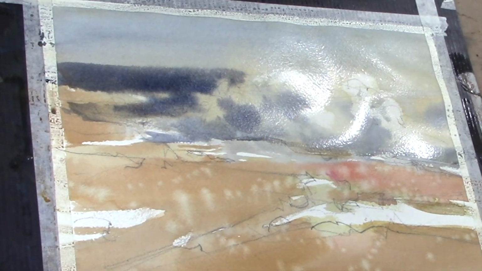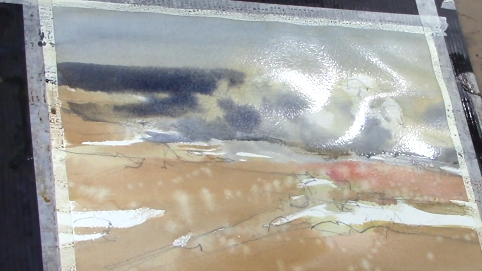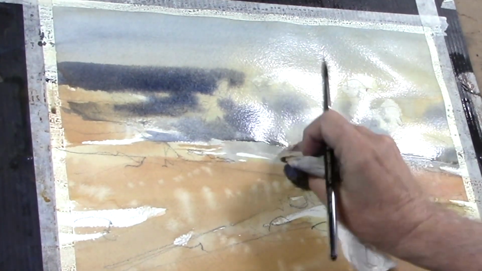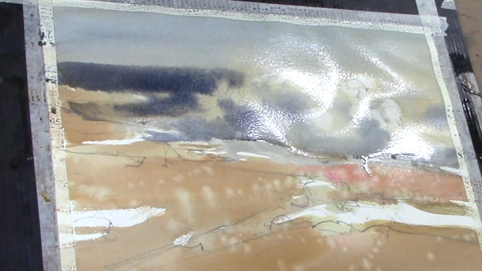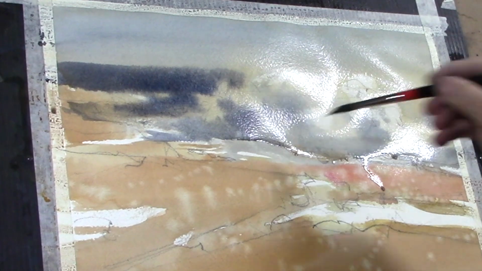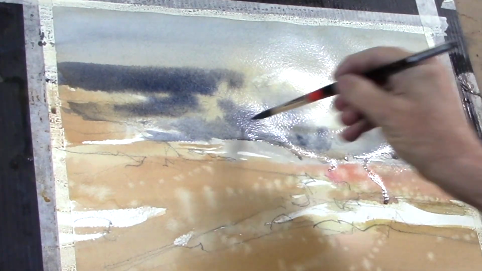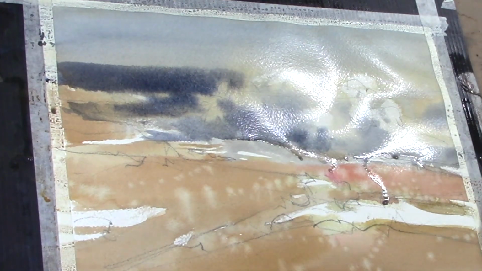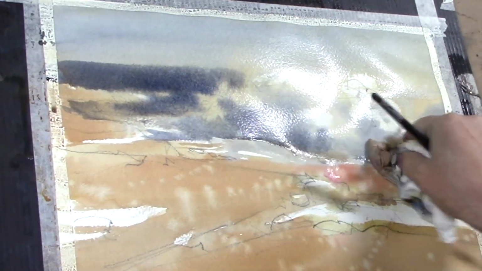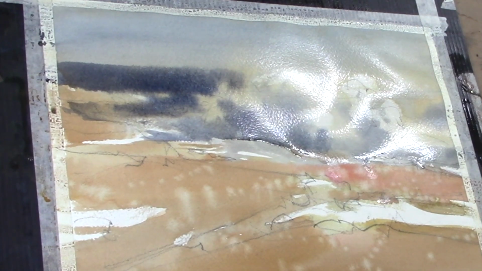working. I'm wetting this area again. Now I'm coming back with the same blue. Same blue. Do a little more of a watery stuff through here. Just trying to stay above the rocks for the moment. Their time will come.